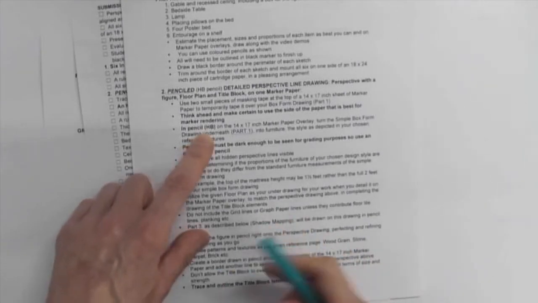And then it tells you to think ahead. Make sure that you're using the right side of the marker paper. If it's the Bienfang paper, for example, you use the back of that paper. Make sure, before you start your drawing, that you know that you're on the right side, because after you ink it in and let it dry for a little while, you're going to erase all the pencil lines and ink it in next week. That's next week's job. Just pencil for this week. So if you're on the wrong side of the paper, you're going to be in trouble.